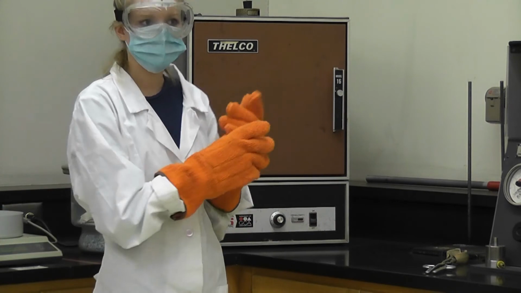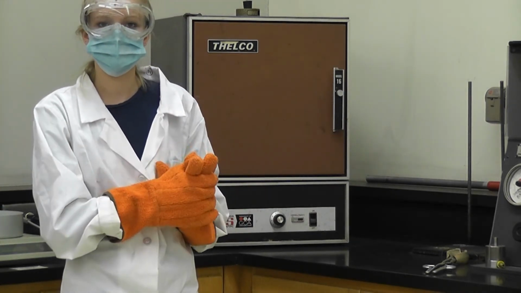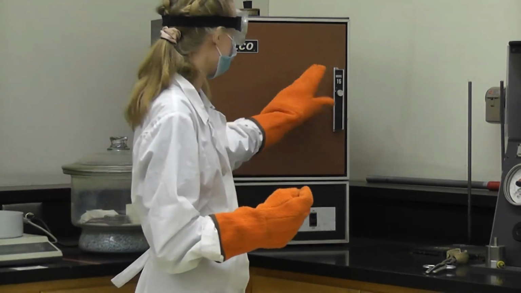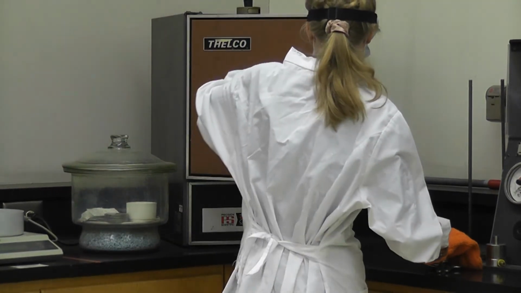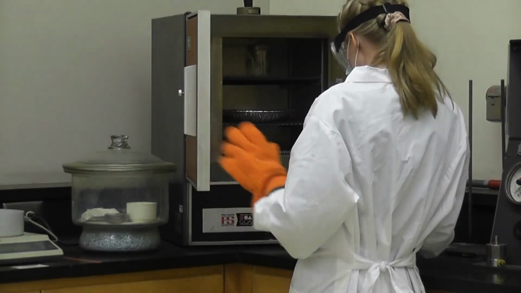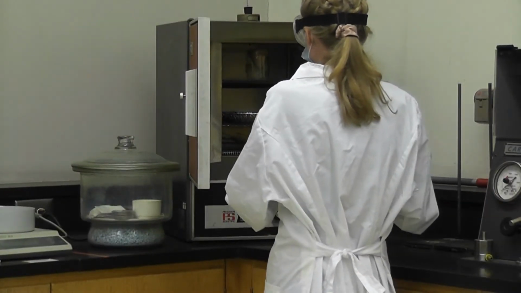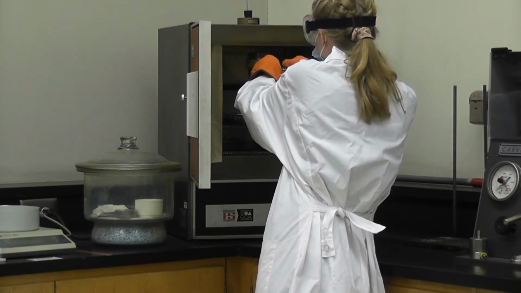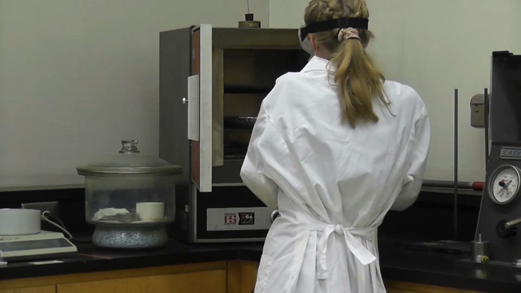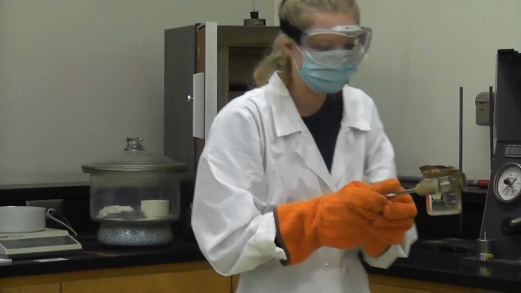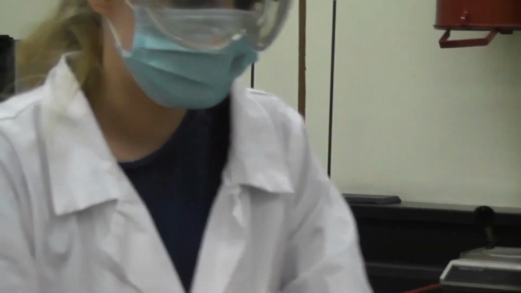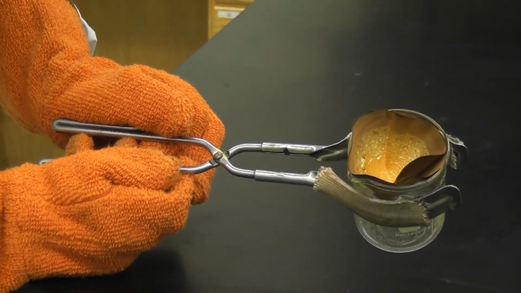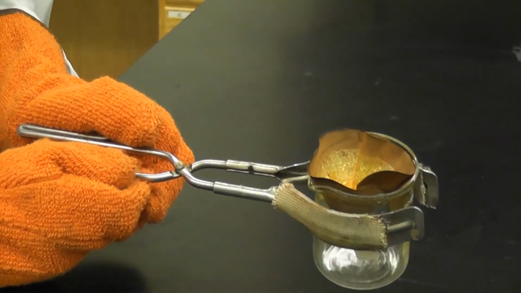Okay, so we've let the precipitate sit in the oven overnight at 110 degrees Celsius. So now I'm going to use the beaker tongs and my oven gloves to get it out of the oven. It's very, very hot, so that's why we use this. Hopefully it's fully dry. Okay. Ooh, that's very pretty. So it looks like gold. So I'm going to set this down and let it cool down to room temperature before I weigh it.